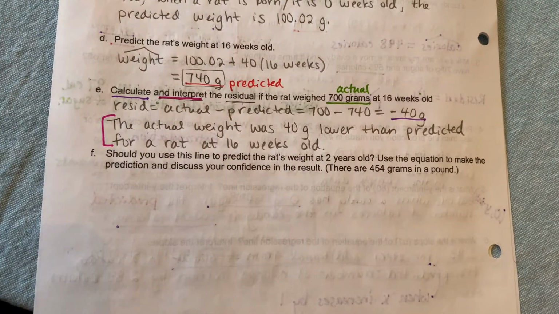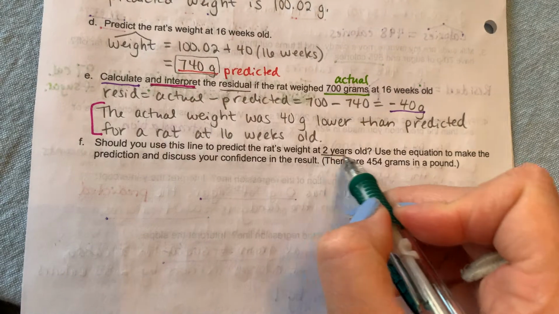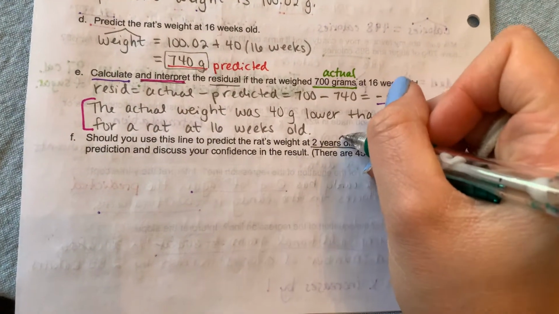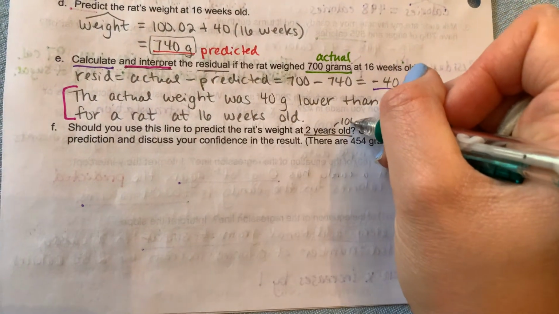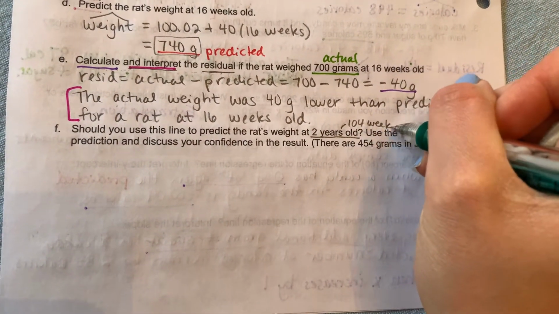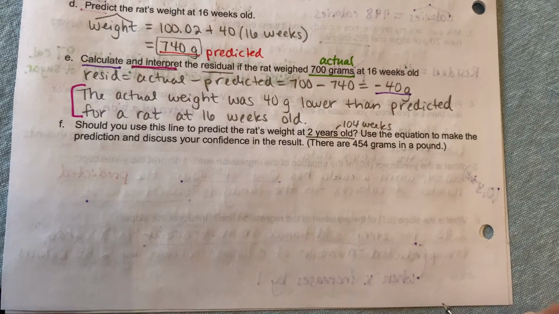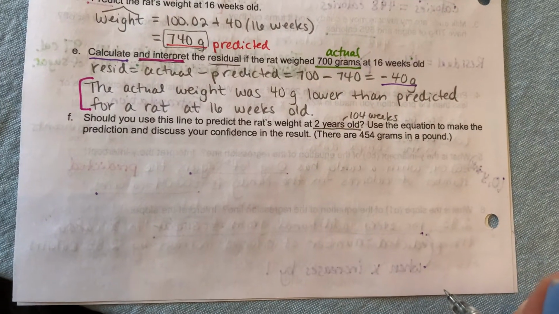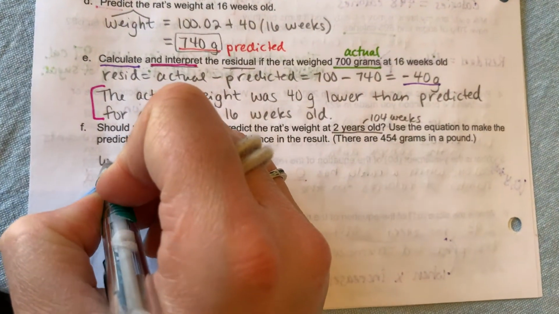Okay, finally, should you use this regression line to predict the rat's weight at 2 years old? Okay, let's put that in terms of weeks. 52 weeks in a year, so 2 times 52 is 104 weeks. Use the equation to make the prediction and discuss your confidence in the result. Okay, so we can go ahead and make the prediction.